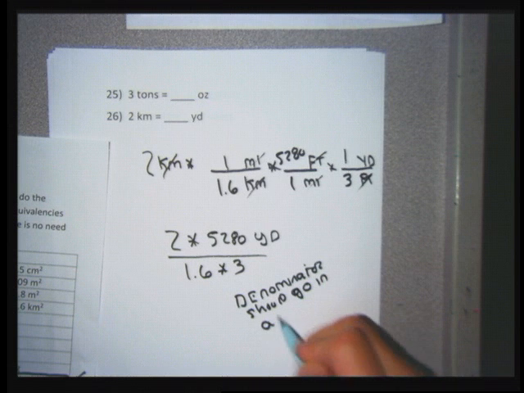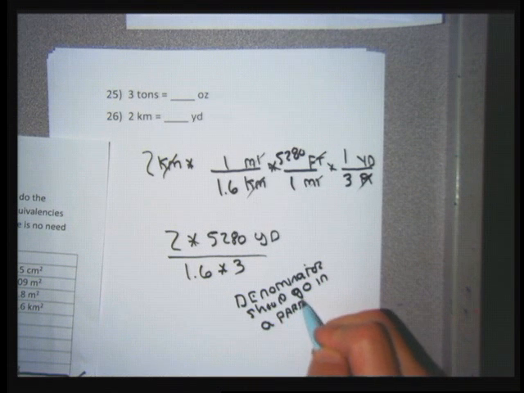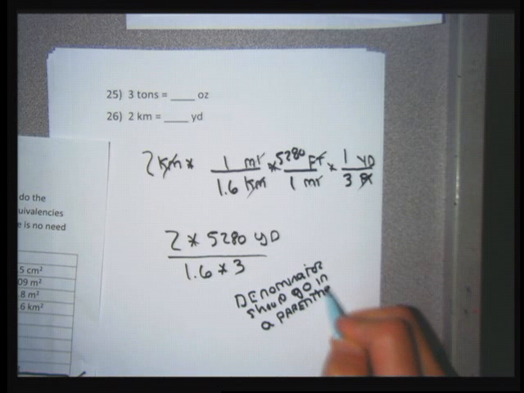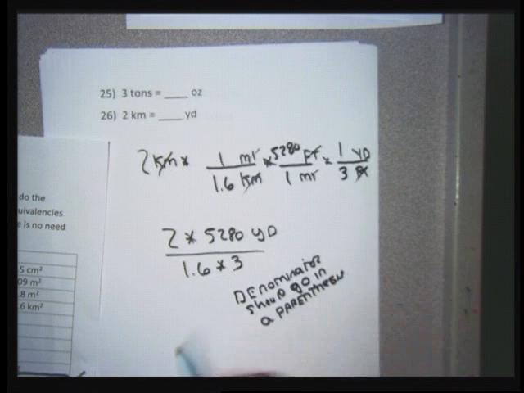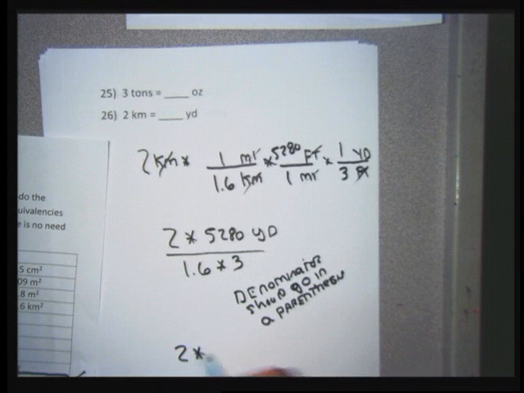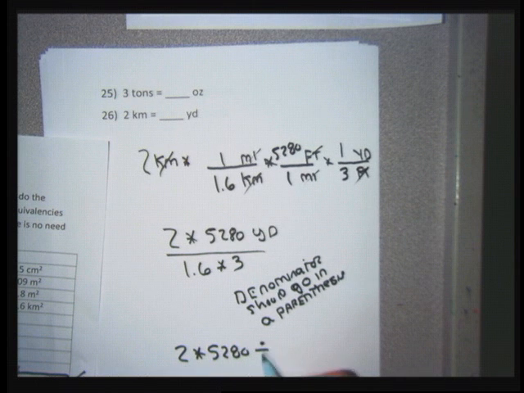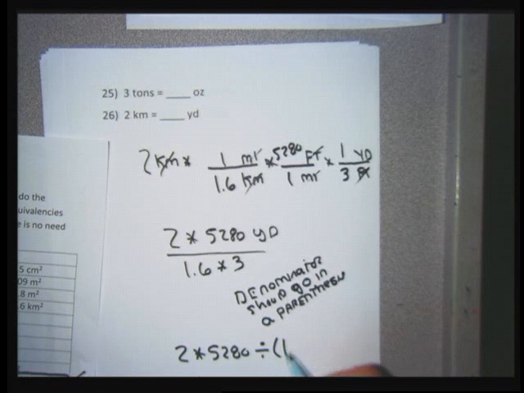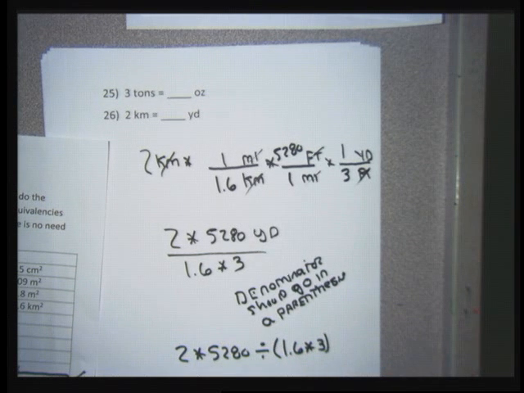The numerator will never need a parentheses when I break out my calculator. But if there's 2 terms in the denominator that we're multiplying, then when you break out your calculator, you're going to use the divide and you're going to keep the times in the denominator. So that's how I'm going to enter it on my calculator.